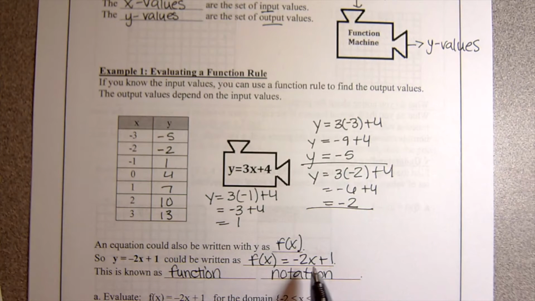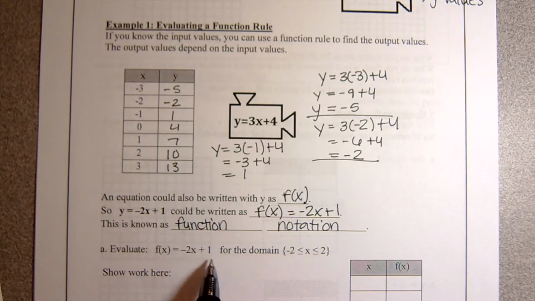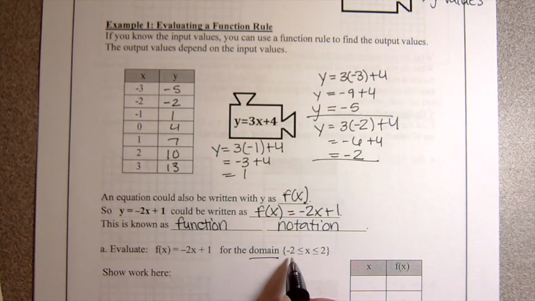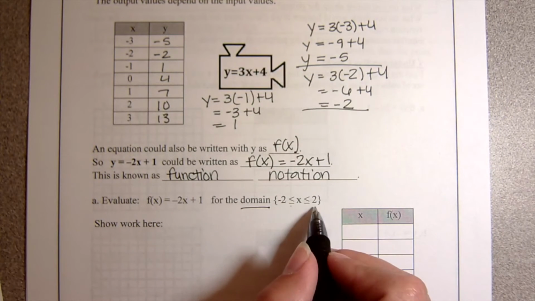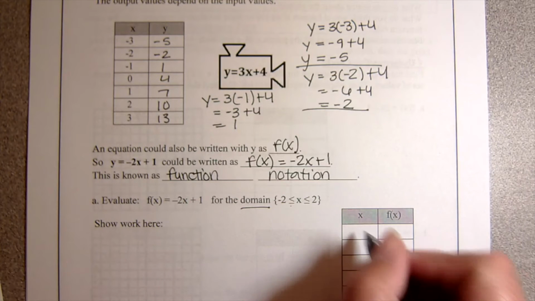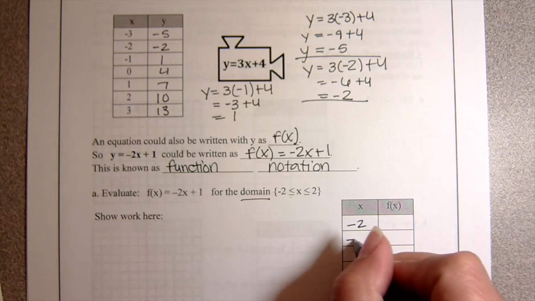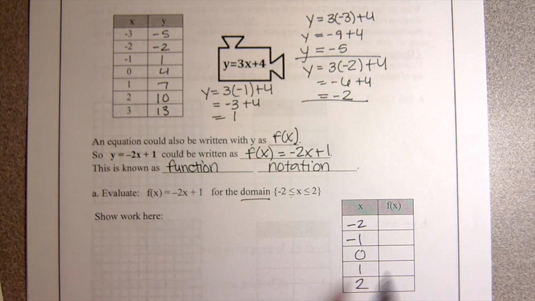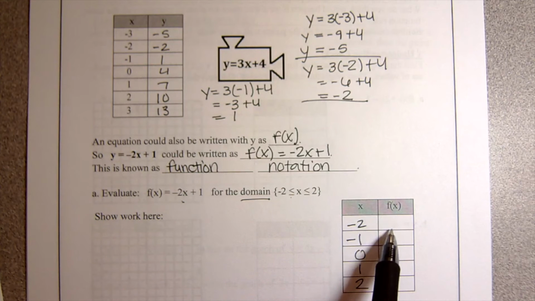We know that x is going to be the input value. So they want us to evaluate f of x equals negative 2x plus 1 for the domain, which remember the domain is the x values. Negative 2 is less than or equal to x, which is less than or equal to 2. That means all x values that we plug in must be between negative 2 and 2, including those two numbers. So I can fill in the input or domain or x values on the chart. So these are all numbers between negative 2 and 2. Plug these in to this function to find out what the output is.